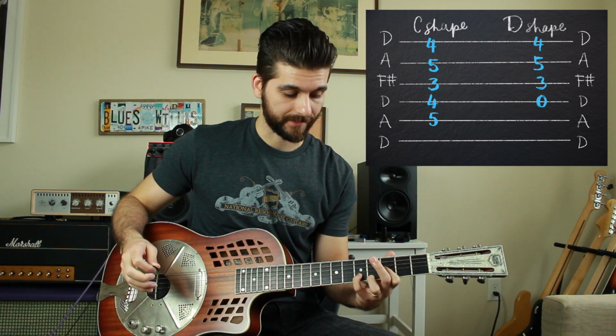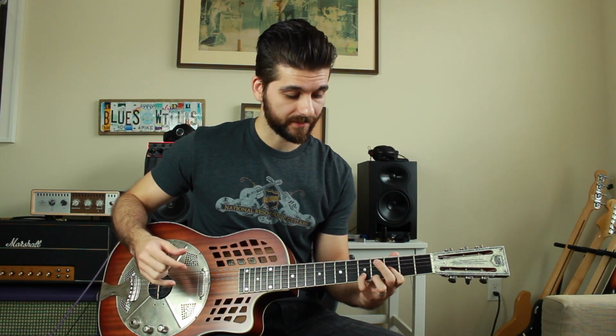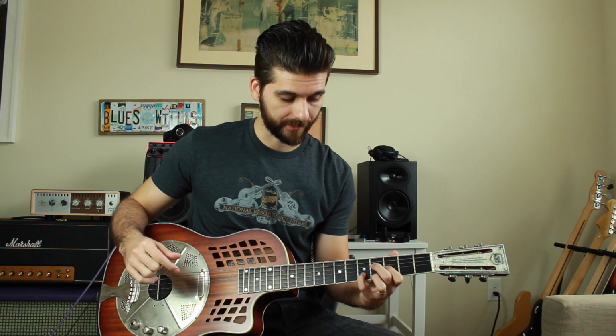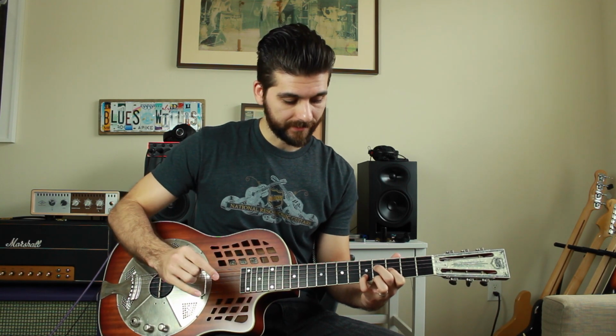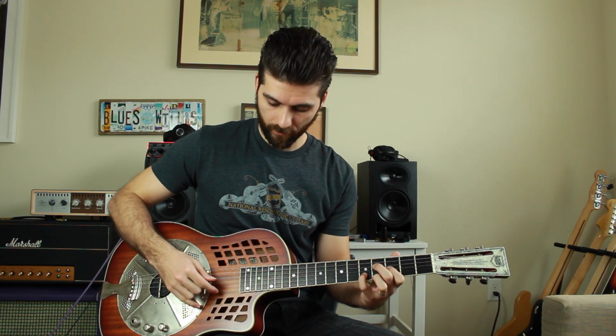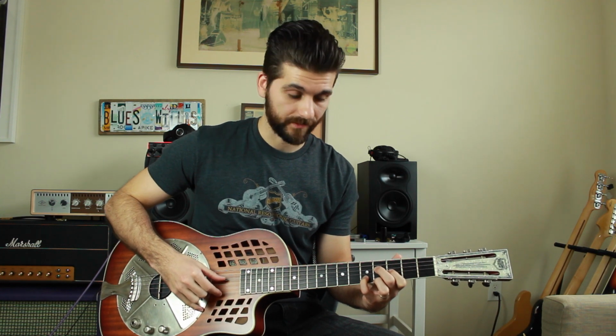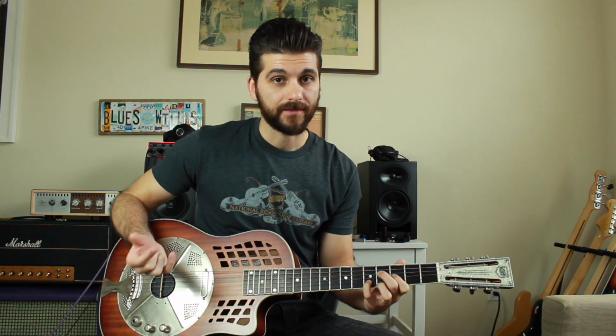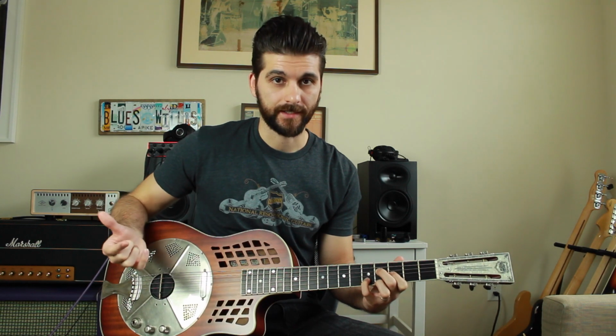And basically that's it. What I wanted to demonstrate with this, if I put back my middle finger, you can see that I'm fretting the 4th fret on both the 1st and the 4th string, because they are both D strings.